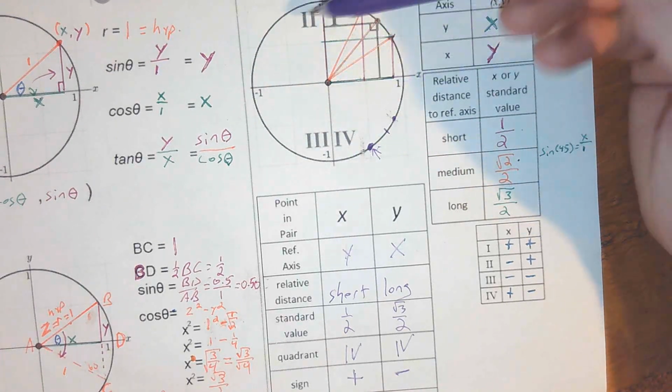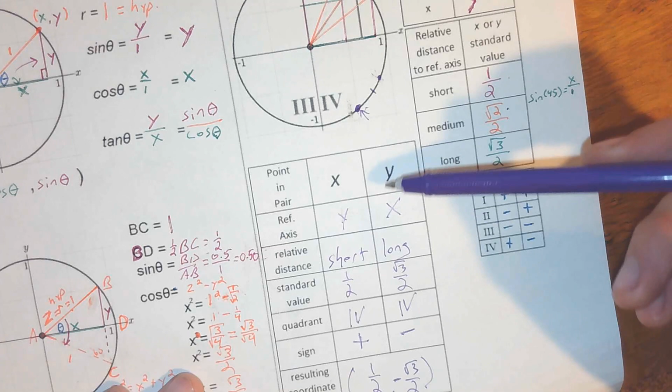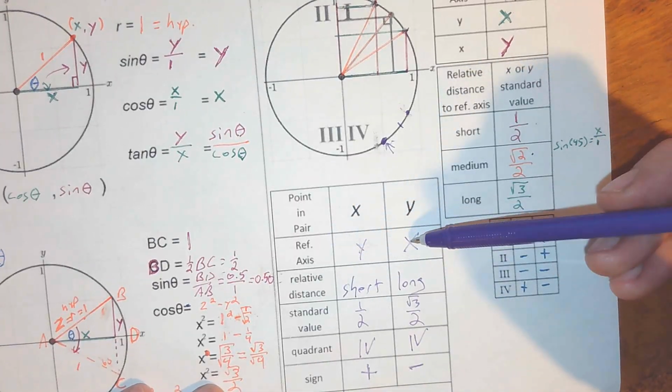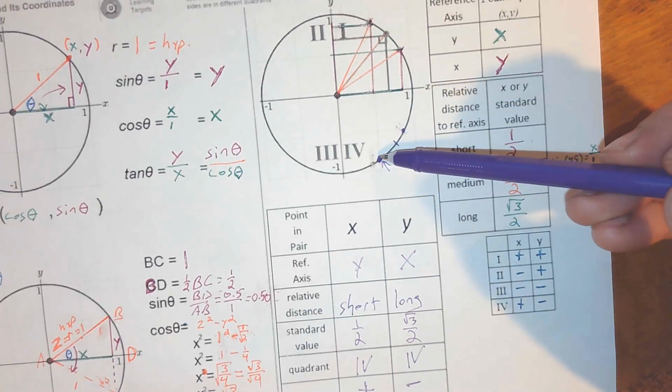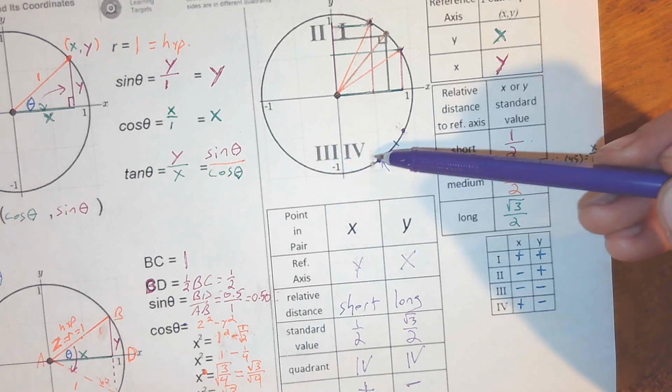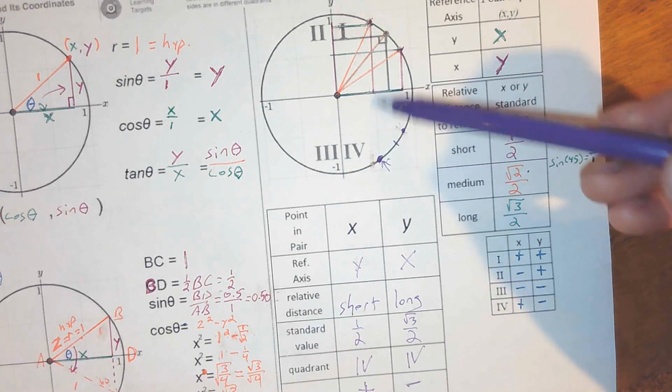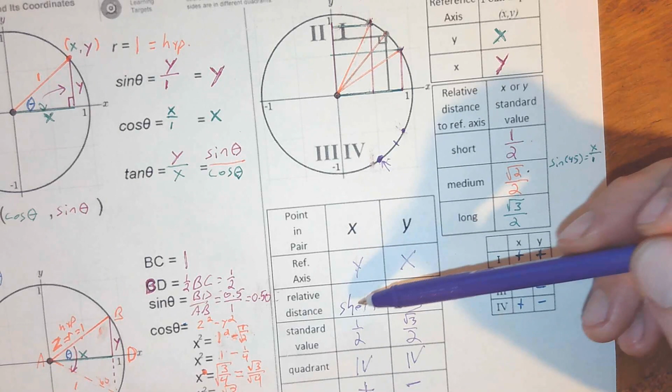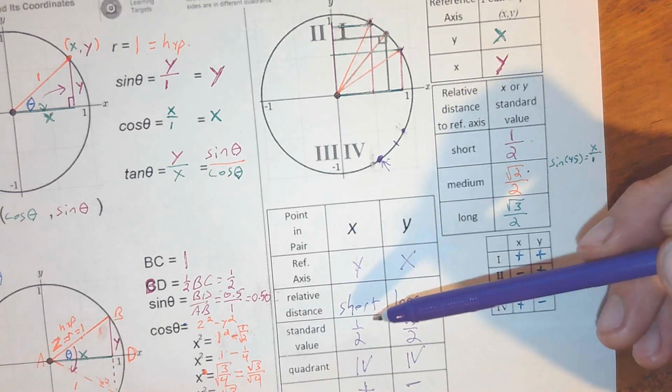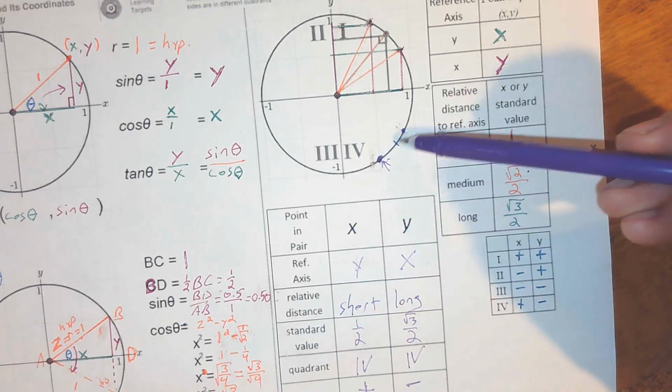Exercise for this one is just a bunch of very random points. Try this thing. Start with your reference axis. Okay, I'm going to go from this one to my y-axis, so that's going to be my x value. This one to my x-axis, and that's going to be my y value. Is it my short, medium, or long distance? Right, and you're only going to be asked these 3 ones, right?